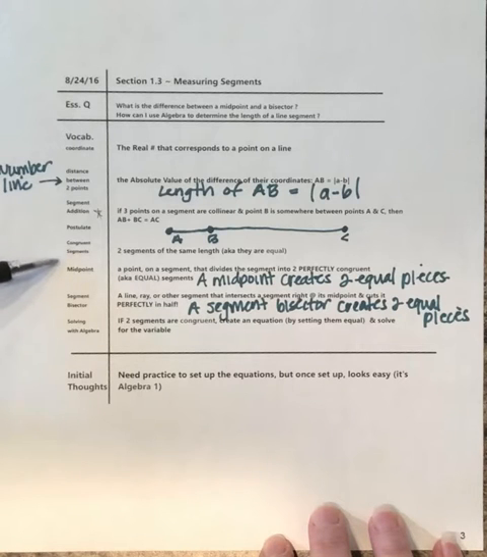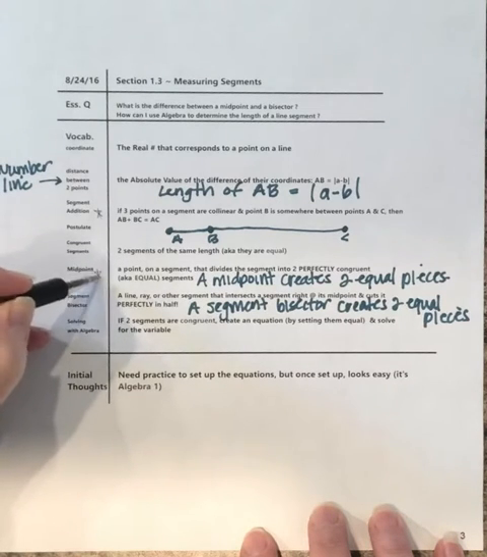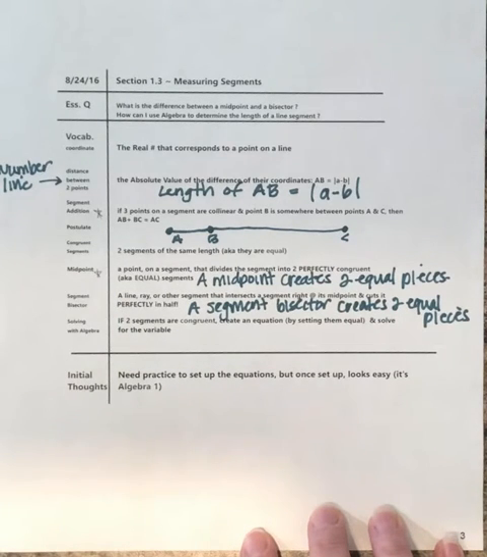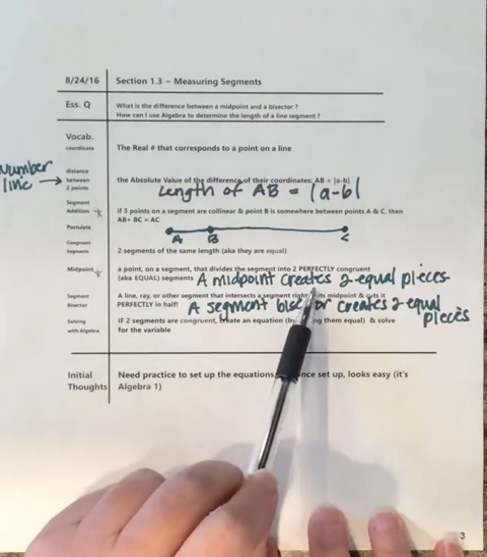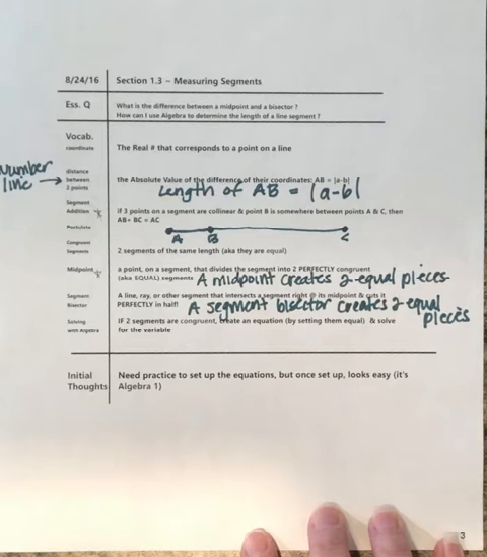The word congruent comes into play a lot. We're just talking about things that are the same size. So with segments, congruent segments have the same length. Midpoint is also very important in this section. It is pretty much exactly what it sounds like. The midpoint is a point exactly in the middle of the segment, so it creates two equal pieces. Very important idea because that's going to help you set up equations when you're working through some of these problems.